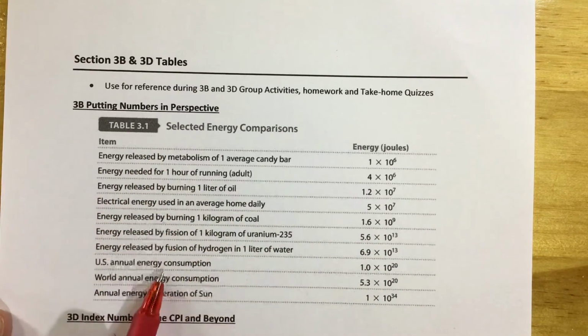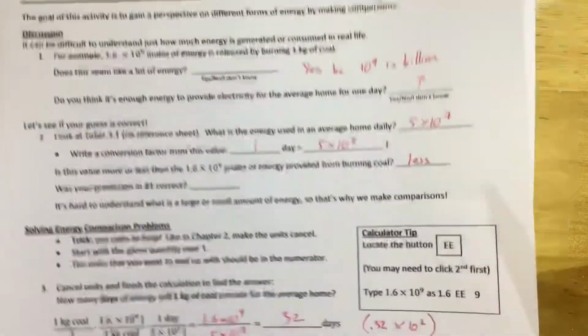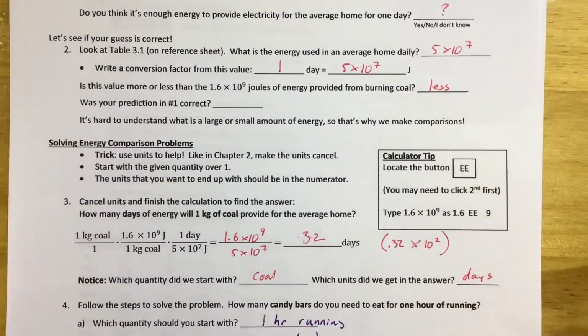Anyhow, you have a list of a bunch of things there, and you should probably read over them just to familiarize yourself with what stuff is on there. Okay, so question number 3.